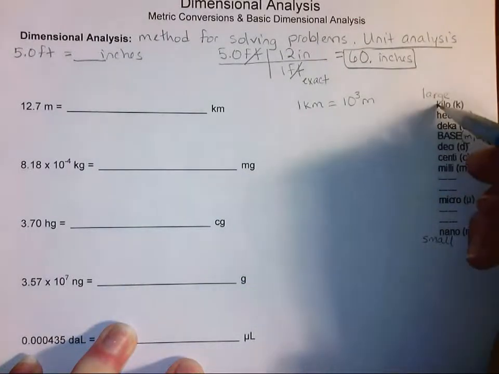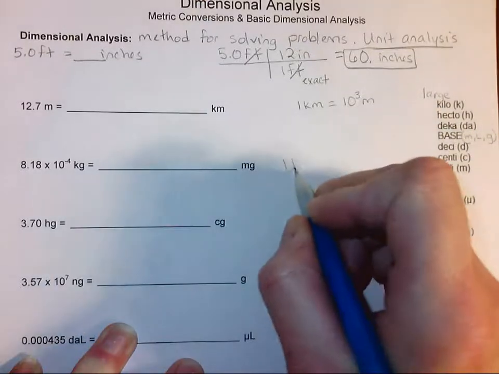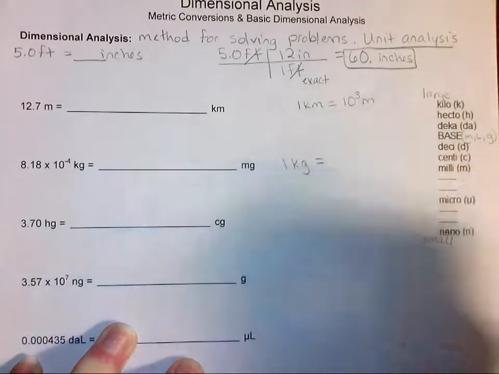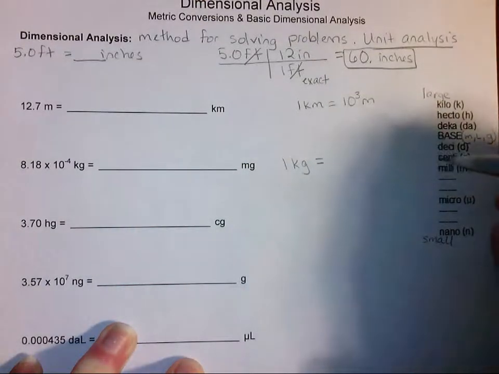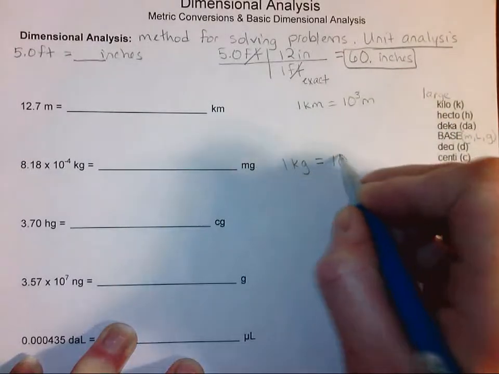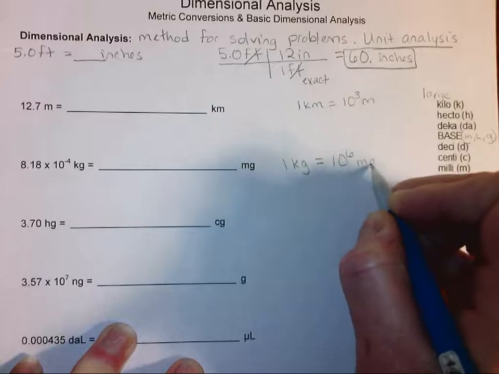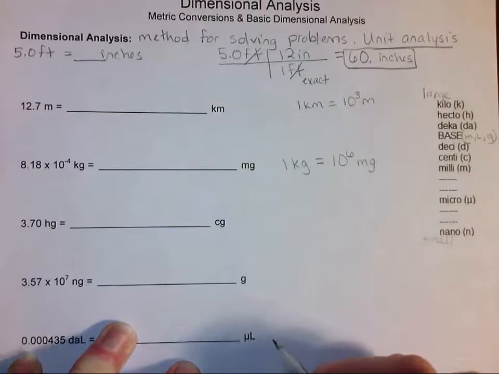Milli, kilo. Who's larger? Kilogram is larger. So 1 kilogram equals, here's milli. We don't count milli, but we count above that. 1, 2, 3, 4, 5, 6. 10 to the 6 milligrams are in 1 kilogram.